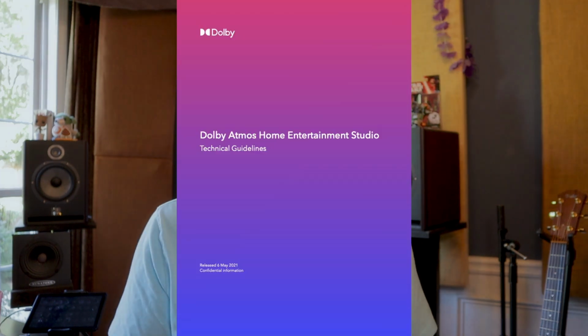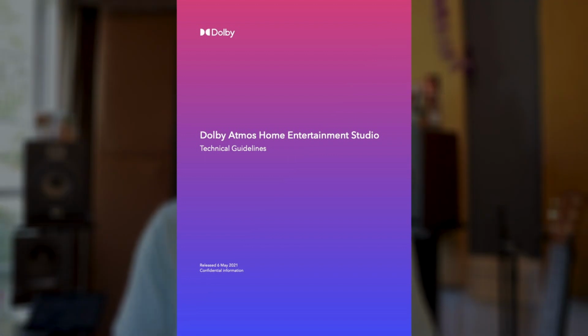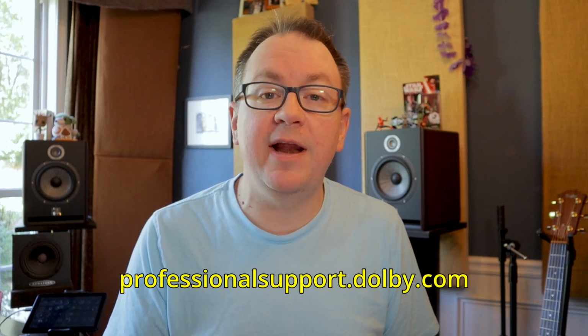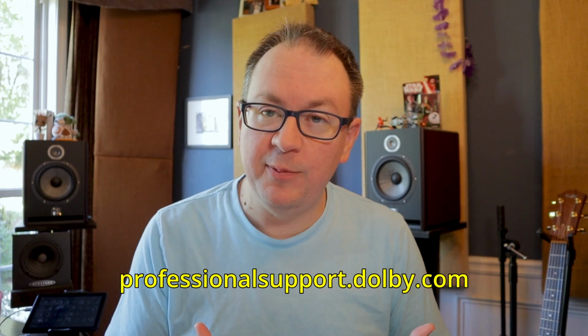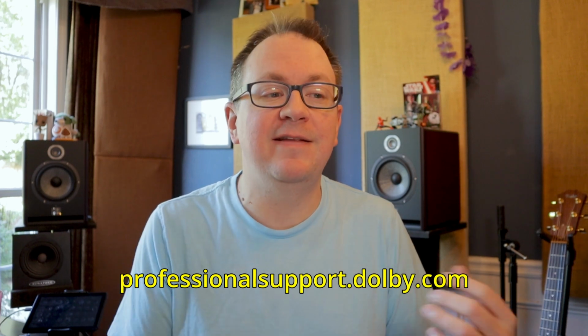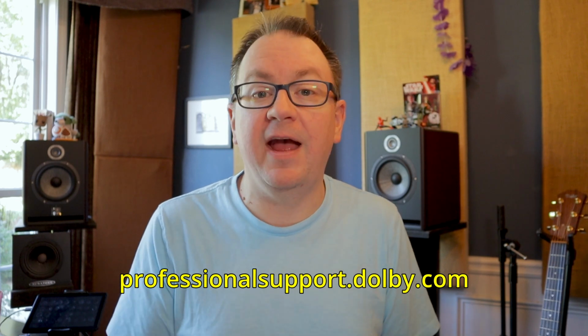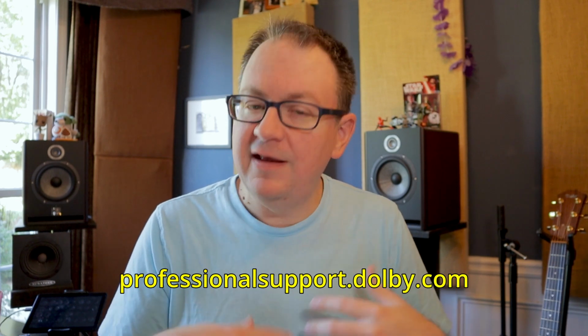This first document is the Dolby Atmos Home Entertainment Studio Technical Guidelines. And in general, with all the stuff for Dolby Atmos specs, things like that, they're not secret. Dolby isn't hiding them. You can get them right off of Dolby's website. They have great training available. They want people to work in this format. It's not behind some kind of a gatekeeper sort of thing. So the information is out there.